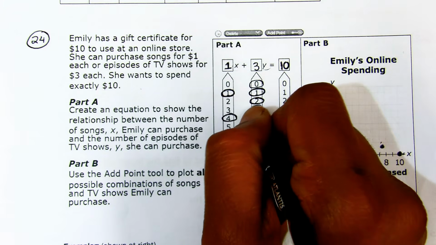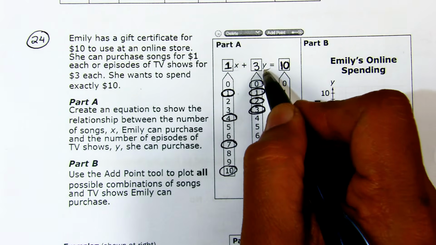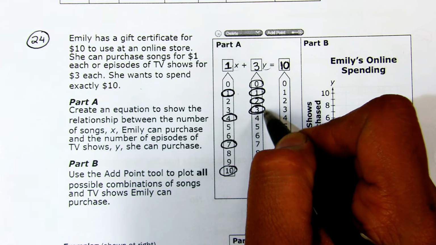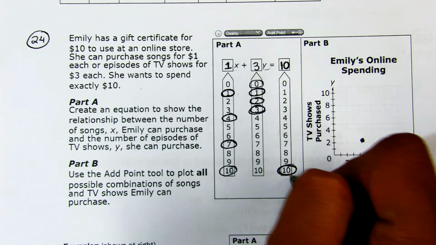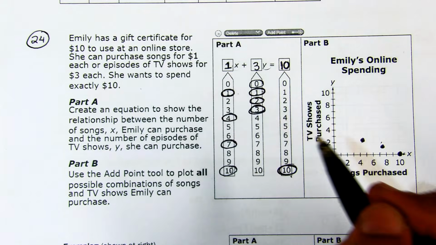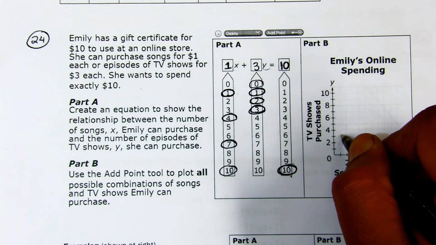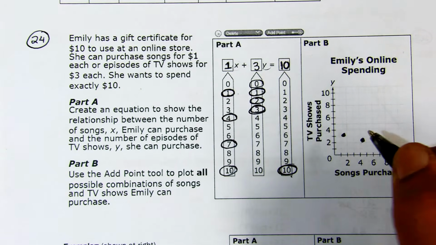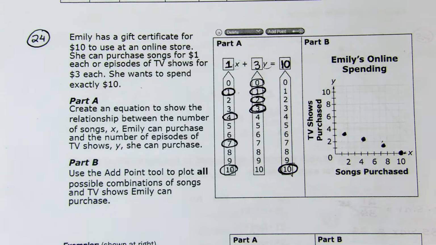Another point I'm thinking of is, how about she only purchased 1 song, so that's $1, and 3 TV shows. Okay, so 3 times 3 is 9, so $9 she's spending for TV shows plus $1 for songs, so that would add up to 10. So that's our next point. We can have 1, 3. Those are the combinations of TV shows and songs Emily can purchase, and at the same time she'll spend $10 for them.